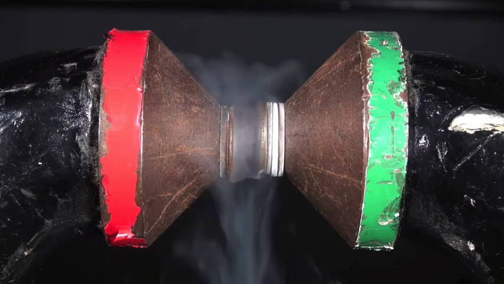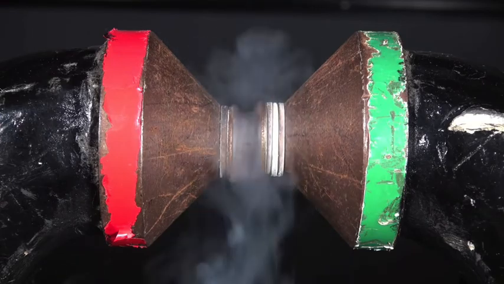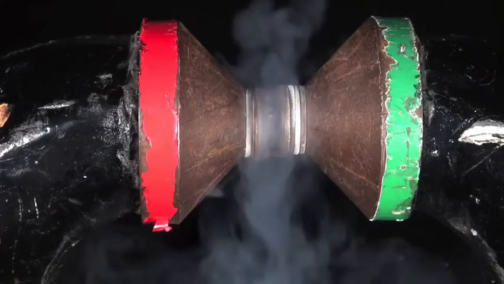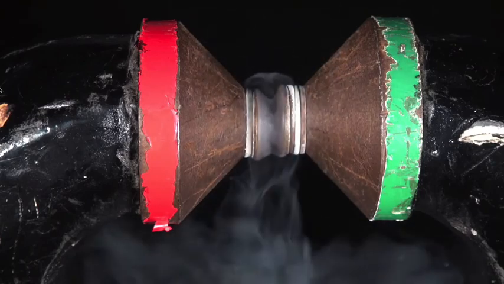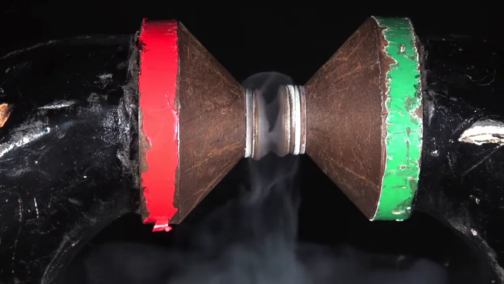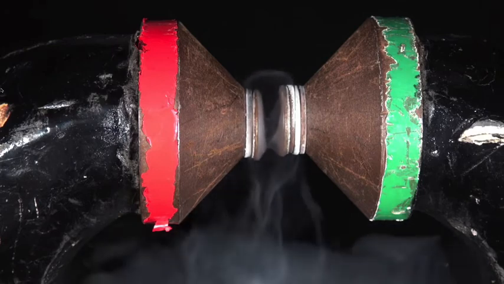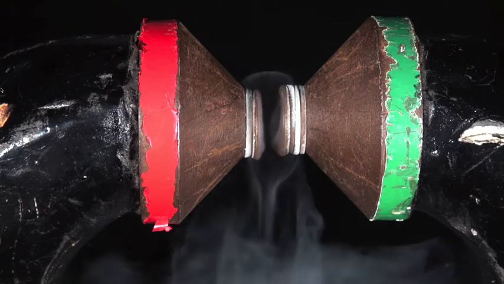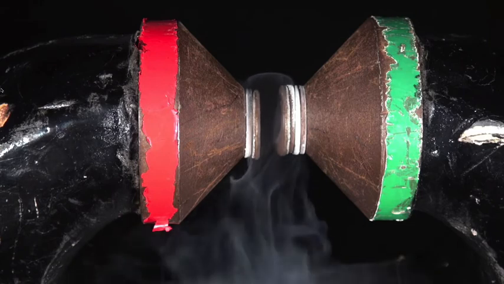What do you think? It's cool. It's actually extremely cold. That's what it is. All that cloudy stuff you see, that's actually water from the air condensing into fog because it's so cold right there. That's not the oxygen itself.